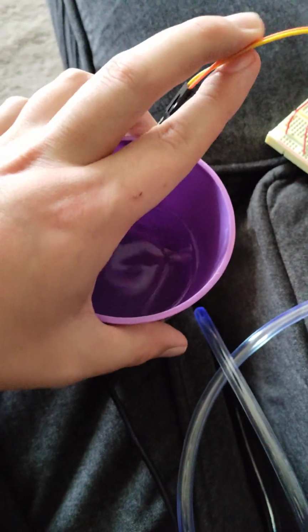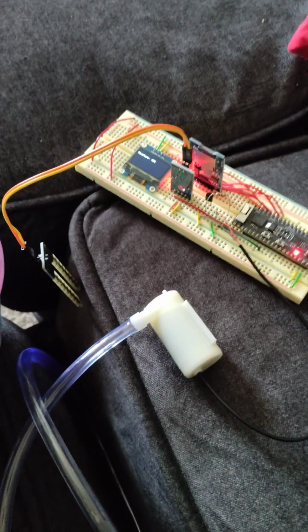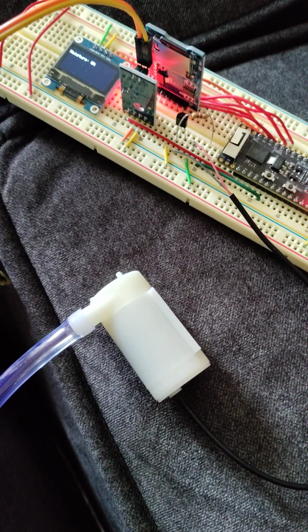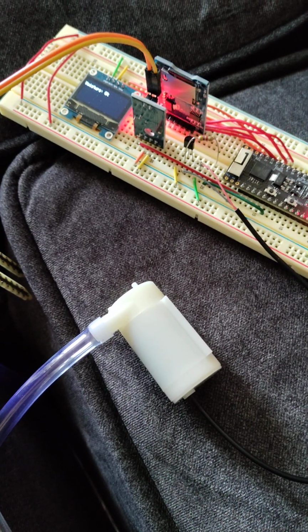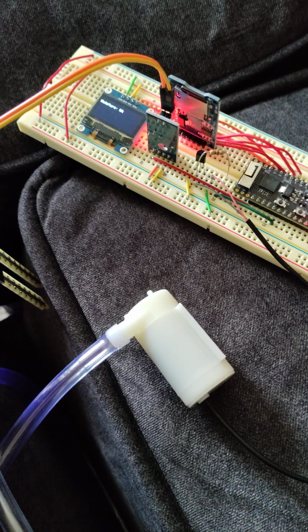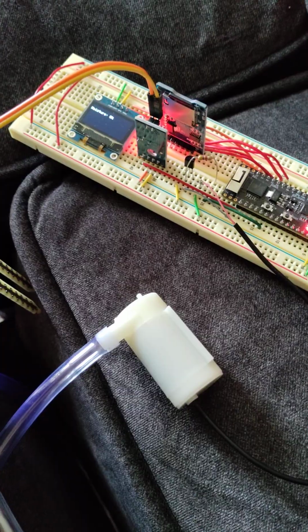However, if I take out the moisture sensor, now you can see the moisture's low and it turns on the motor for 3 seconds. It'll continue that. We'll wait for another 10 seconds. It'll take another moisture reading and then it'll turn on the motor again because the moisture value is low.